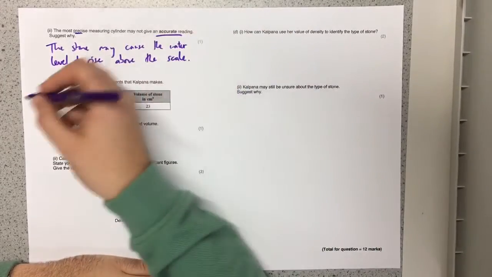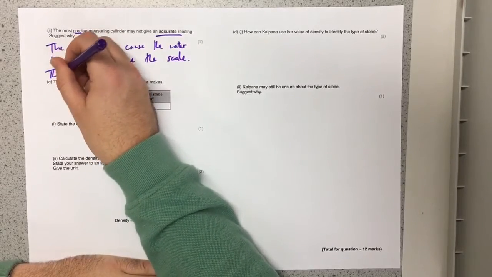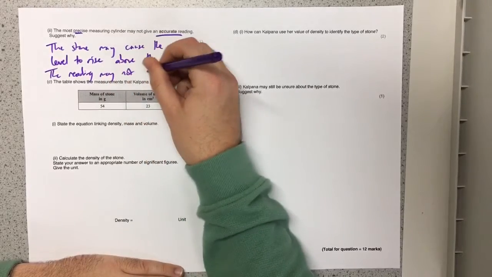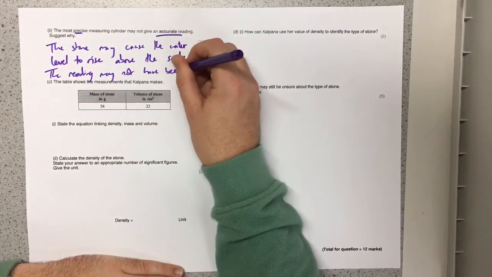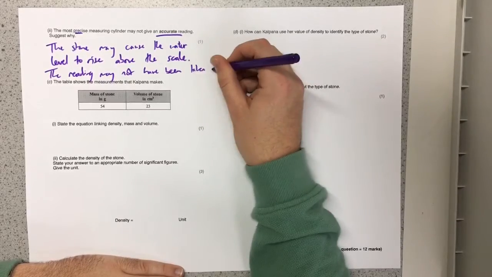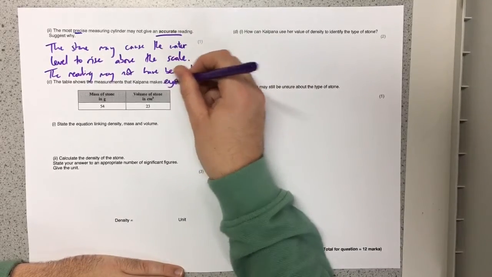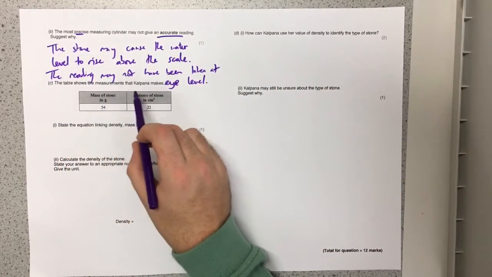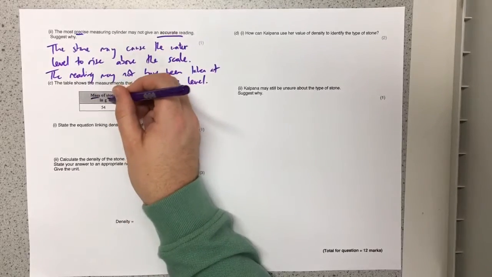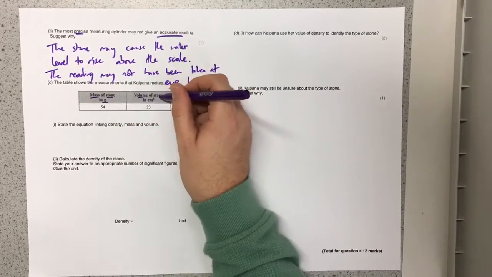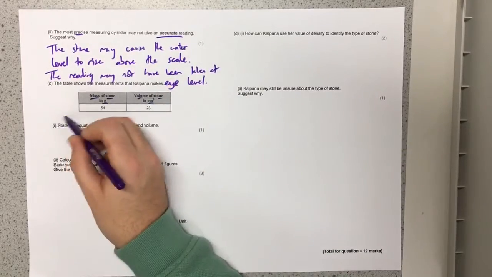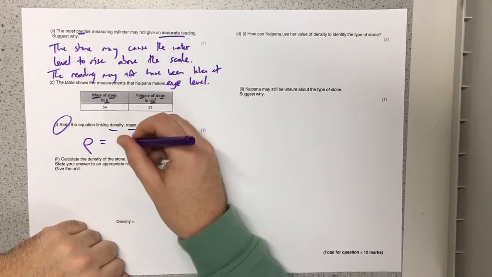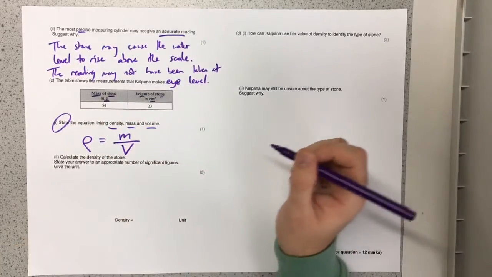So I'm going to also say that the reading may not have been taken at eye level. Then it says that the table shows the measurements that Kalpana makes. We've got the mass of the stone in grams and the volume of the stone in centimetres cubed. It says to state the equation linking density, mass and volume. So we've got density, the symbol rho, equals mass divided by volume.